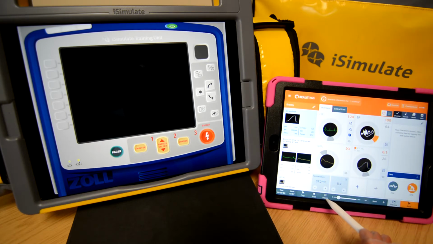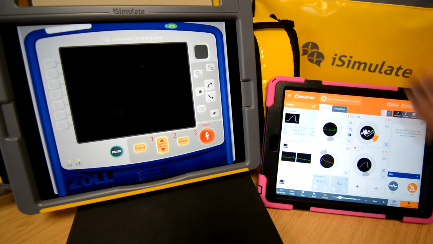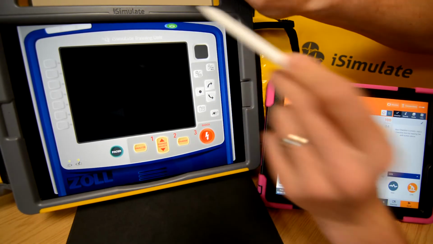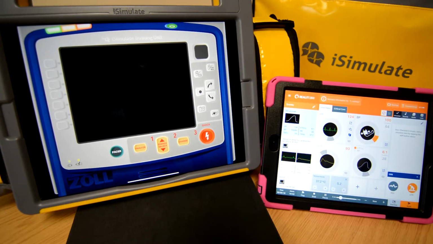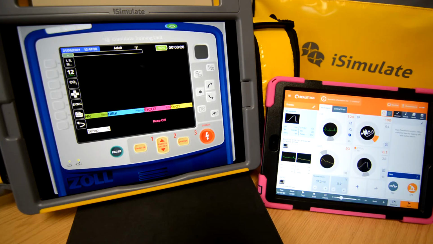That starts a sort of timer down the bottom here. Don't worry too much about those. Now when the students come on to approach their patient, as they would on the road, they'll switch their Zoll on. We've got a little on-off button on the top there, and if I click that, it turns on as you would hopefully expect it to do on a Dev Day.